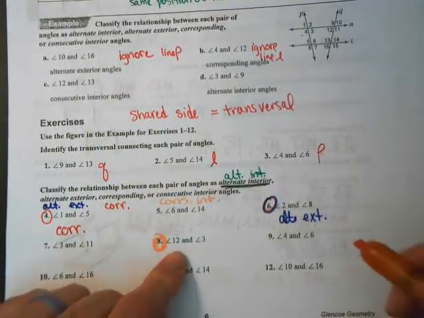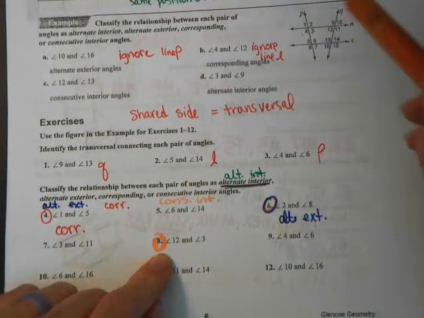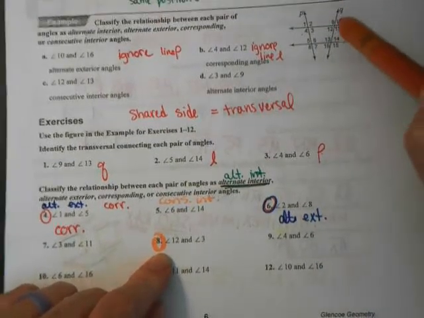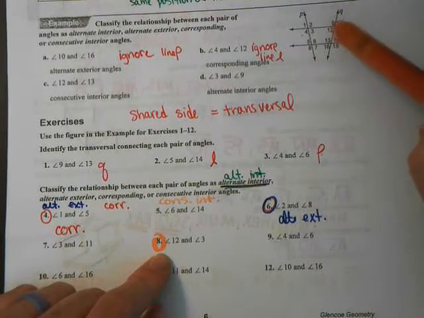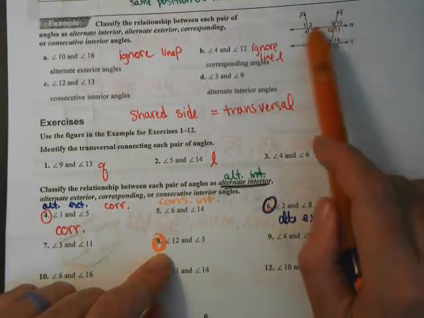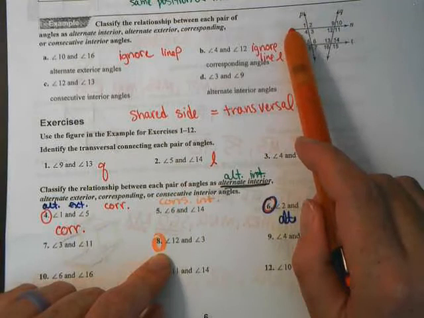Okay, let's look at number 12 and 3. Again, spoiler alert, unless you're colorblind, and these colors are actually helpful. I hope nobody is. I hope that wasn't offensive. 12 and 3. So 12 and 3 share side N. So that's their transversal.